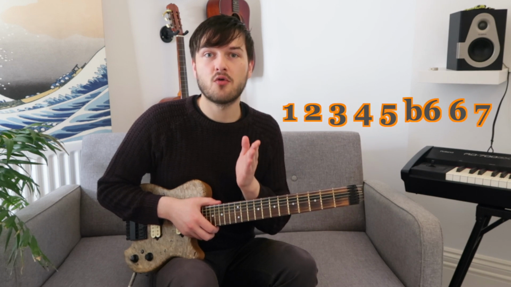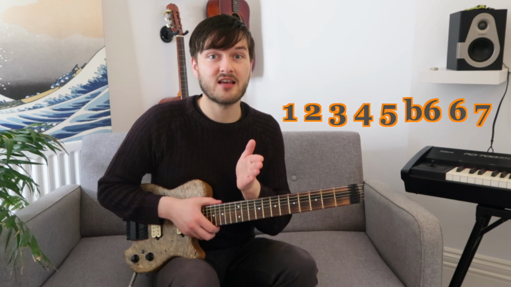So the 6th diminished scale is simply the major bebop scale. 1, 2, 3, 4, 5, flat 6, 6, 7. By adding that extra note to our major scale, our lines will resolve back onto whichever note we started on if we play eighth notes. Easier to demonstrate than it is to explain. That would sound like this.